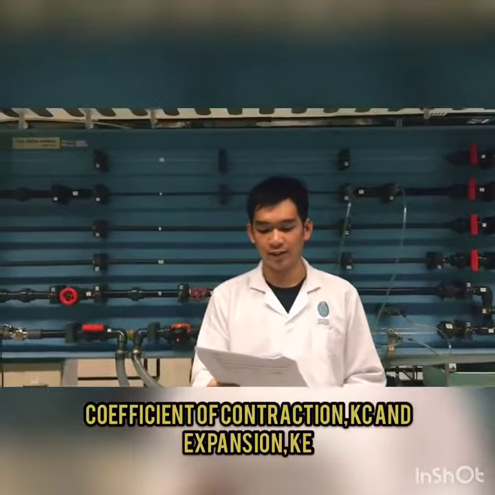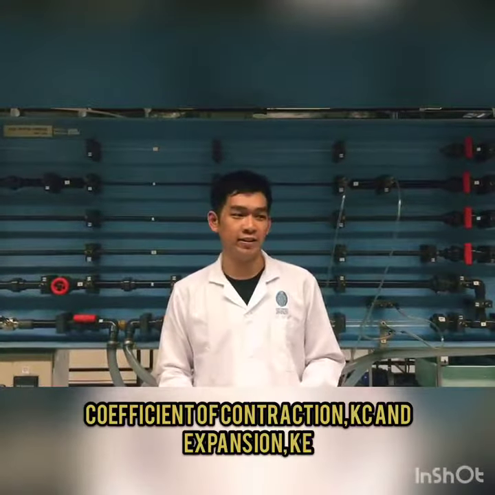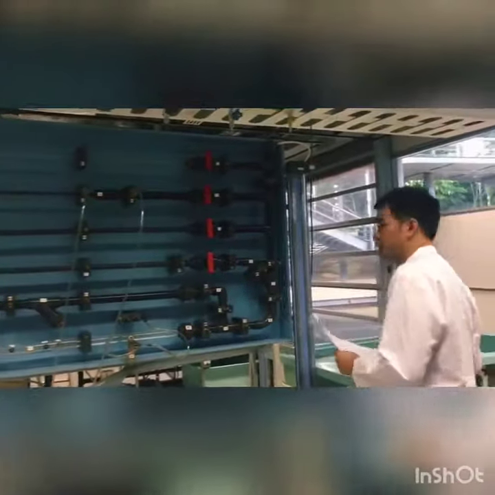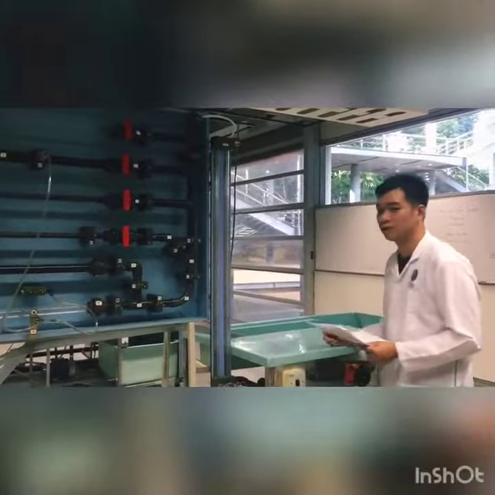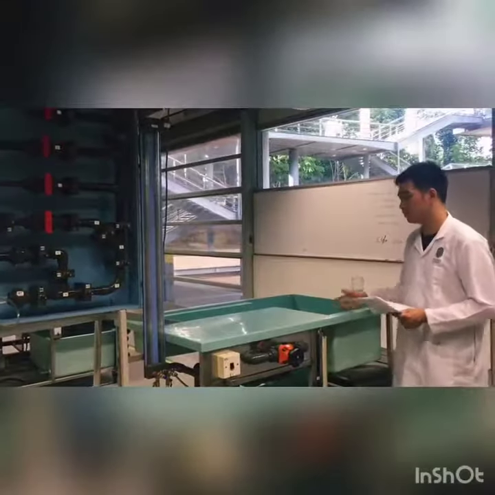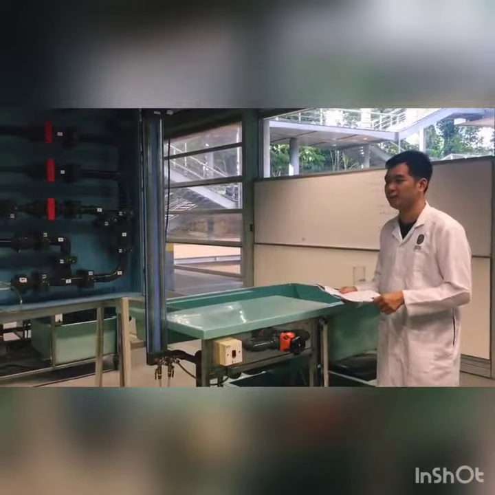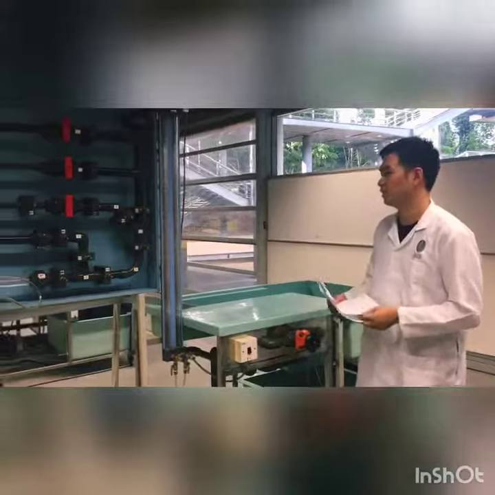In this last part, Experiment 4D, we'll be determining the coefficient of contraction Kc and the coefficient of expansion Ke. In this experiment, we'll be measuring the flow rate of the water by using the expansion valve and the contraction valve here. The procedure is just the same. Fill the beaker up to 1 liter of water and then stop, and then the time is taken. Then the experiment is repeated by using a different valve.